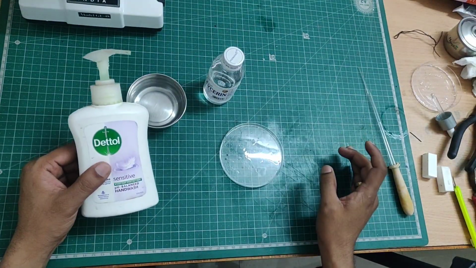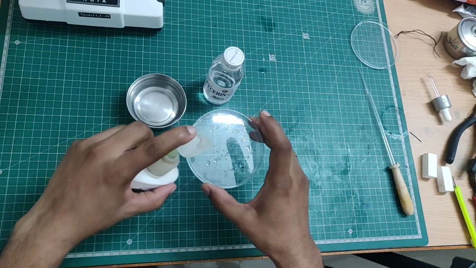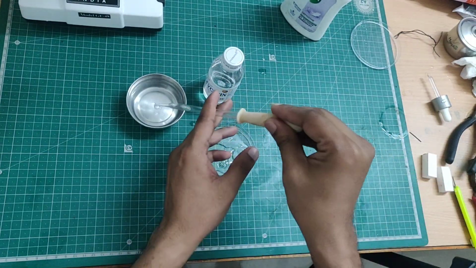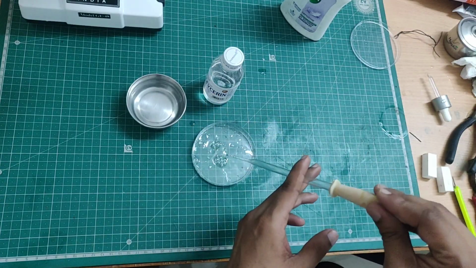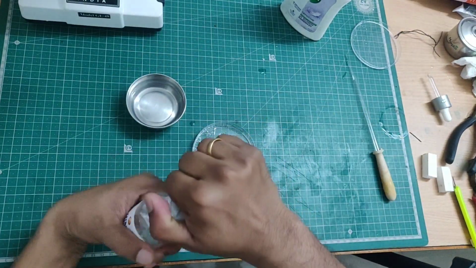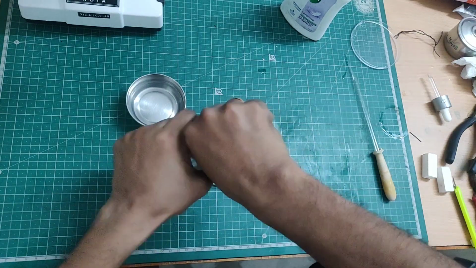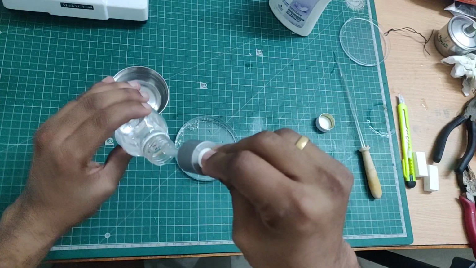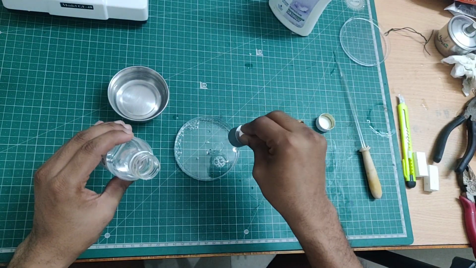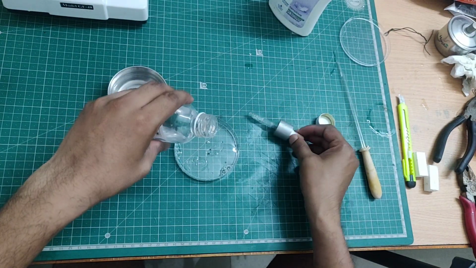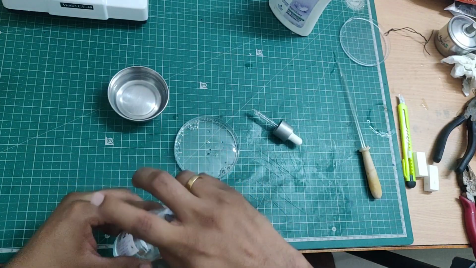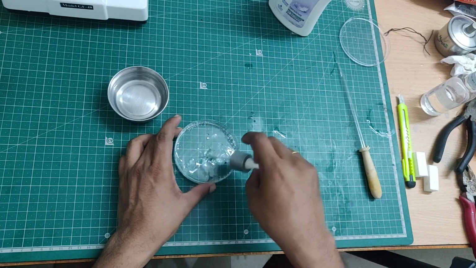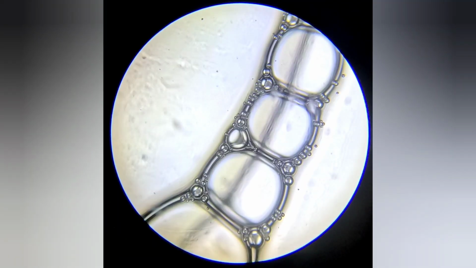So I realized these bubbles were not stable because they evaporate and burst. After doing some research, I understood that when we add glycerin to the soap solution, the stability of the bubble will increase and they will last longer without bursting. So now I'm adding some Dettol solution. I created a new solution with Dettol, water and glycerin, and this time the bubbles were stable.